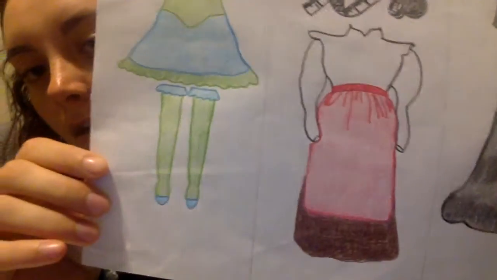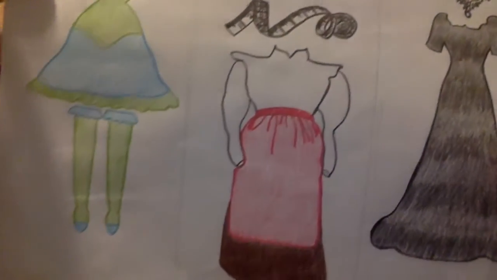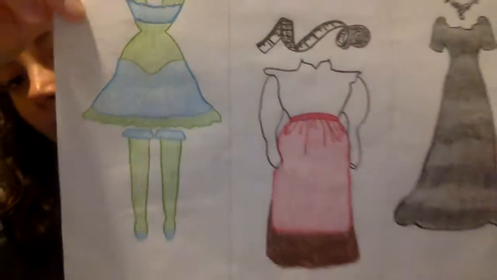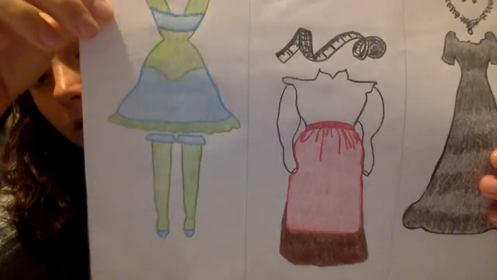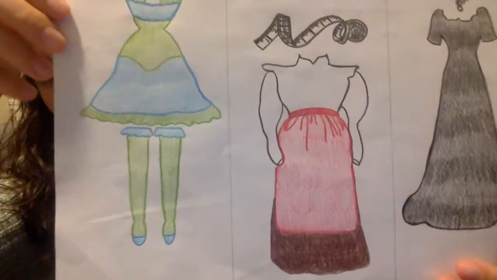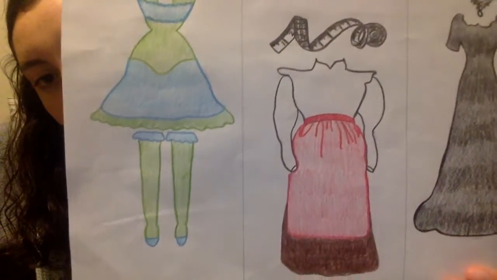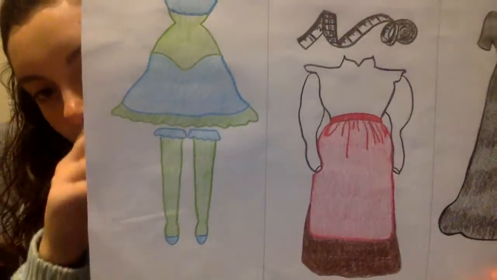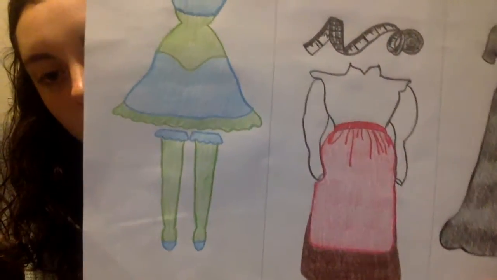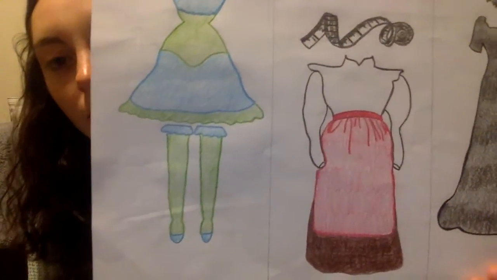She's the middle one. I don't know, my skills of the camera aren't very good. But I chose to do a long brown skirt because the brown material was much cheaper back in 1905 than any other material. And I gave her a long skirt with the traditional white long sleeve shirt that would be worn.